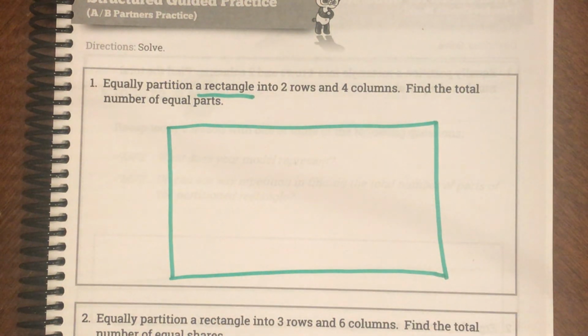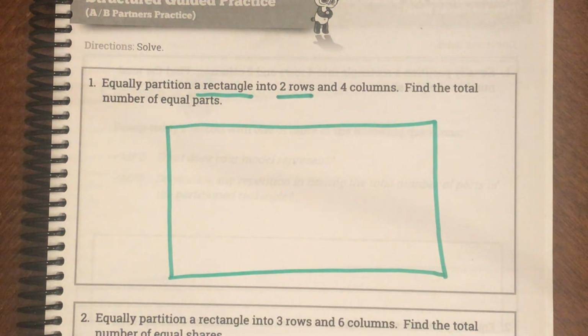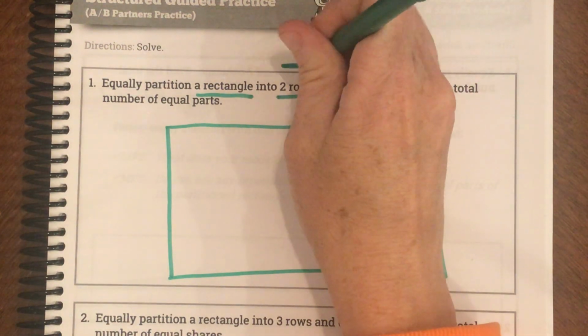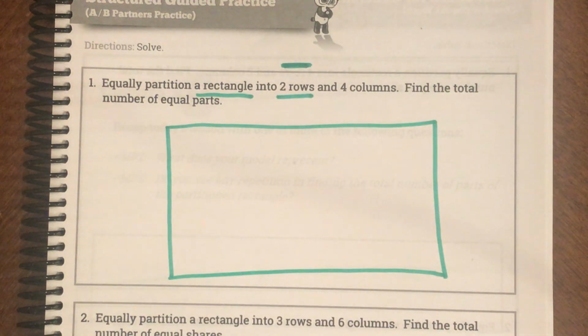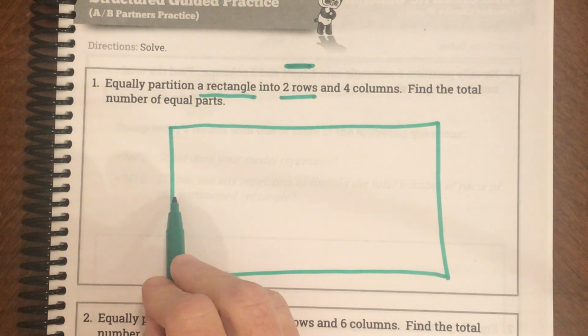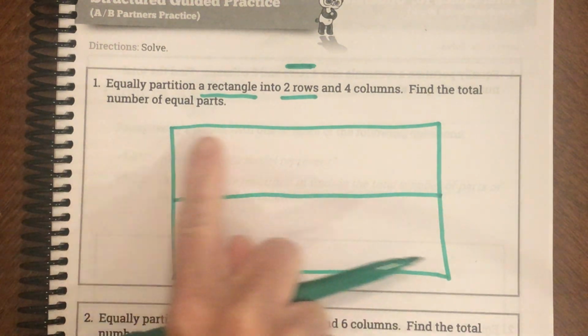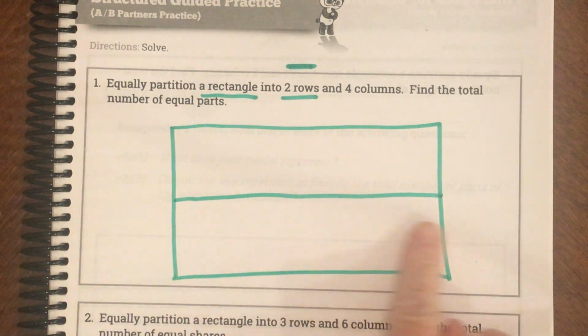So there's my rectangle. And they want us to equally partition it into 2 rows. Okay, so boys and girls, rows are horizontal. They're that direction. So they want to have 2 rows go across. So let's put a line right in the middle and horizontal. So I have 1 row, 2 rows.